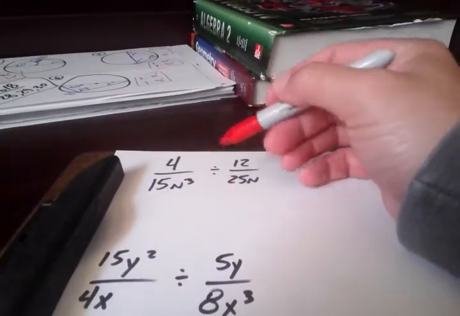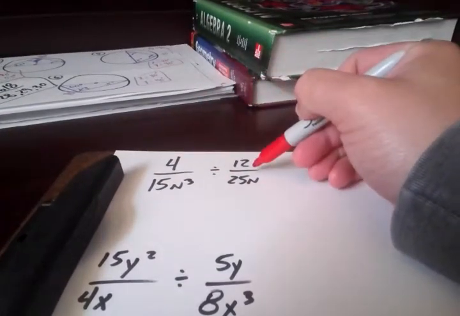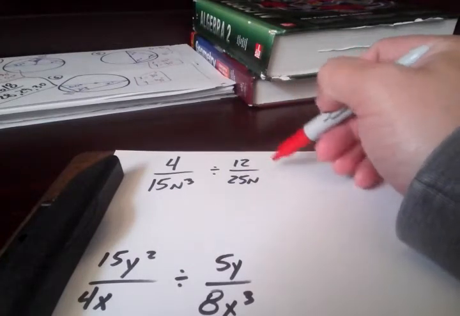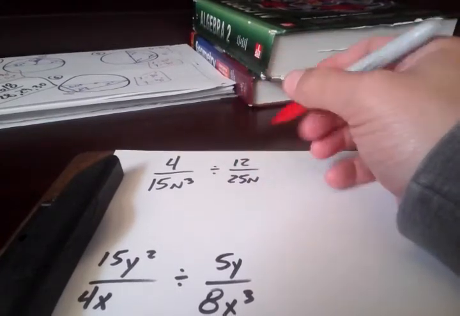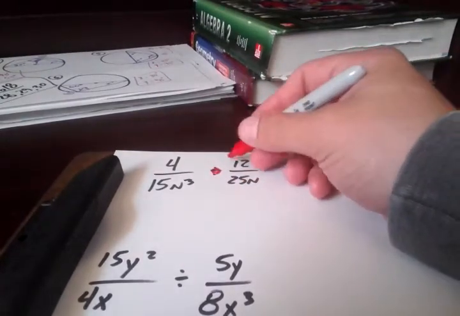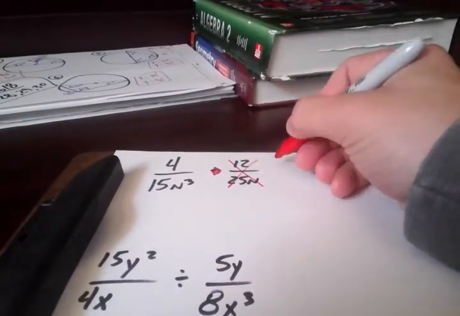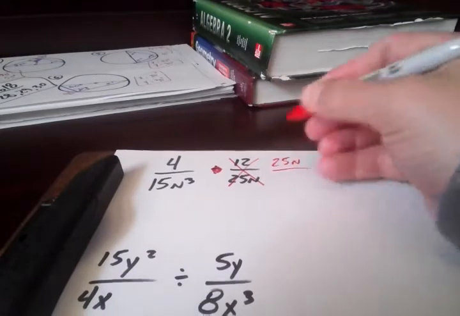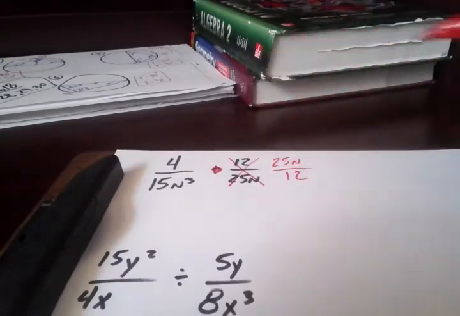Okay, so quick reminder, when we divide fractions, we flip and multiply, right? We times by the reciprocal. So I'm going to go ahead and change this into a multiplication problem, and I'm going to change this fraction to the reciprocal. Okay, remember, dividing is timesing by the reciprocal, which is flipping the fraction.